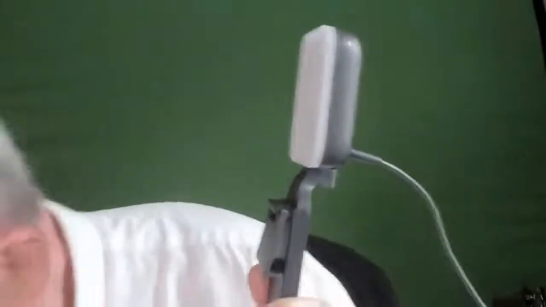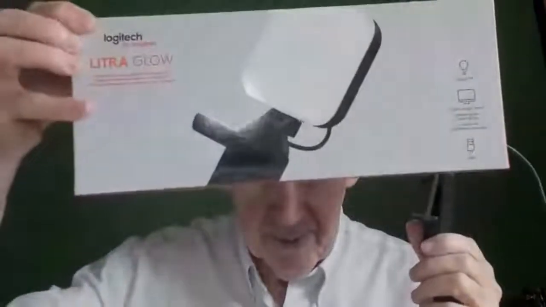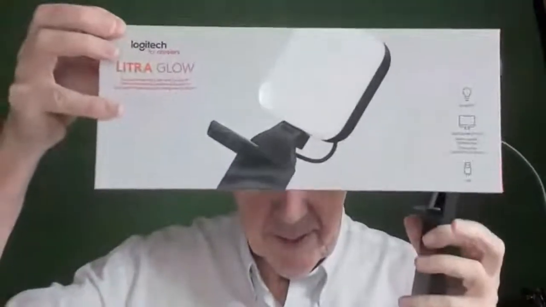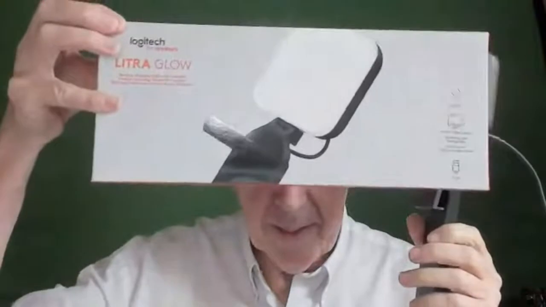One is actually lighting me now. It's the only light that's on in the room. There are no room lights, just the Logitech Lytra light. And 1 day after I ordered it from Amazon, 2 boxes arrived holding the Logitech Lytra Glow light. Okay, so that's how it's boxed, and that's what you'll see on the individual Amazon.com page. The price of the light is $59.99.